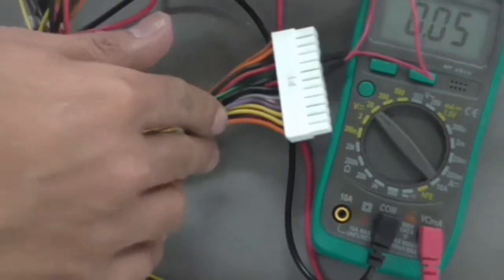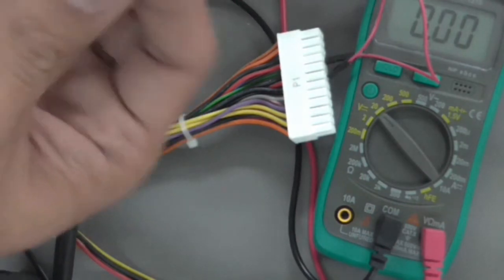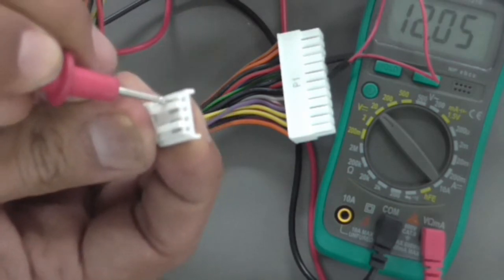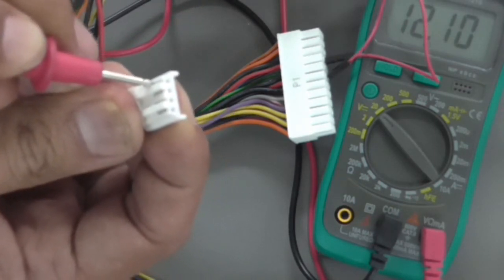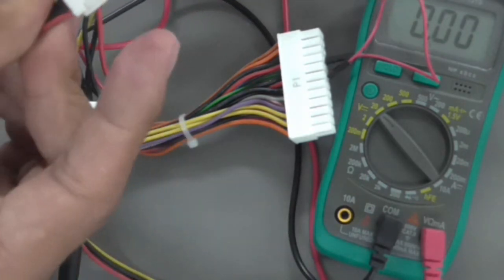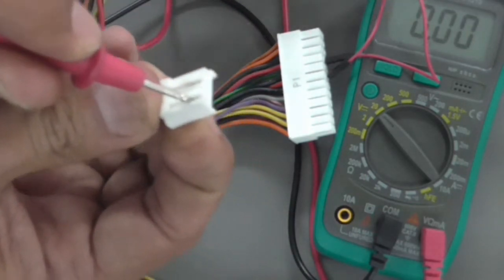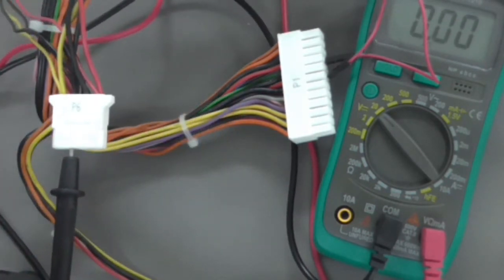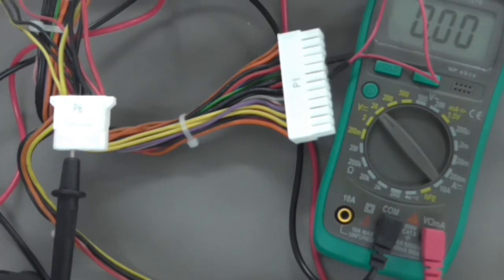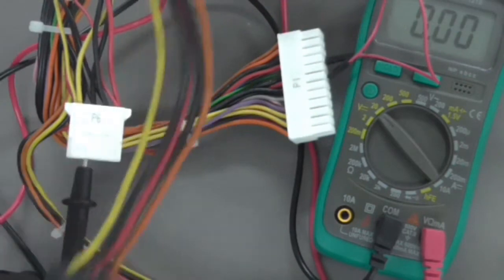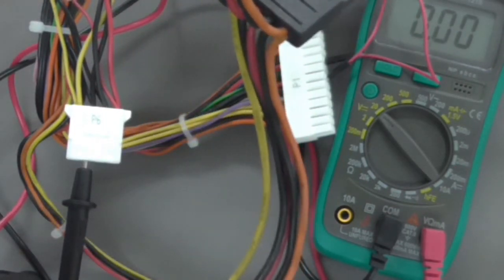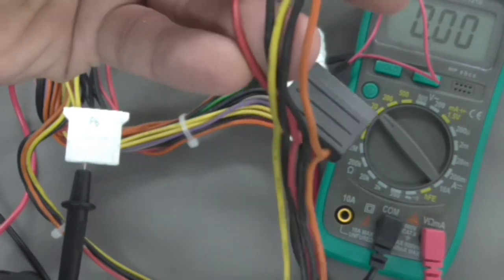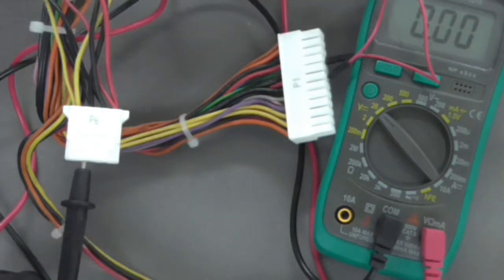Okay, so that's how you're going to check. If you want to check also this one, let's try the yellow here. Okay, so you see the multi-tester is measuring 12 volts. Okay, so also with the red, that's 5 volts. So any of the colors from your power supply has the same value in terms of the DC voltage. Okay, so yellow is 12, red is 5. So we still have brown here.